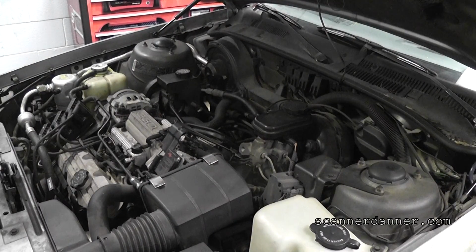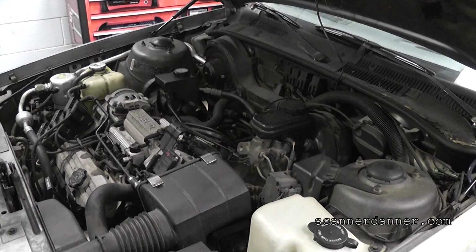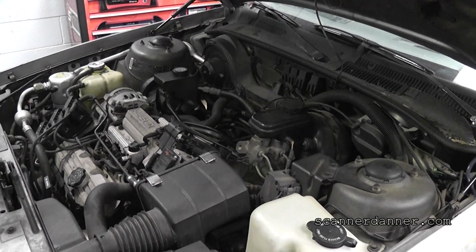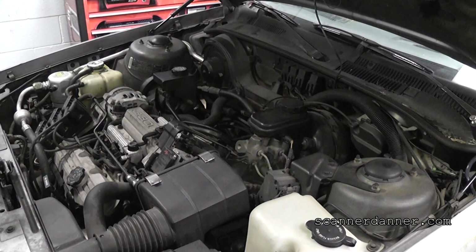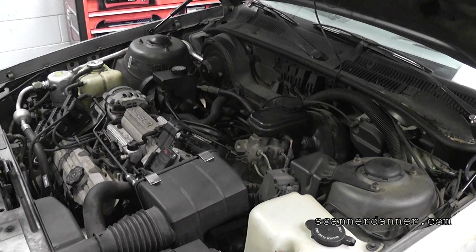1990 Buick Skylark. Customer complaint is they'll drive it all day long, and as they continue to drive it, the complaint is low power throughout the day to the point where it pretty much doesn't run. And they actually had it towed here. That's how bad it runs after it gets hot.